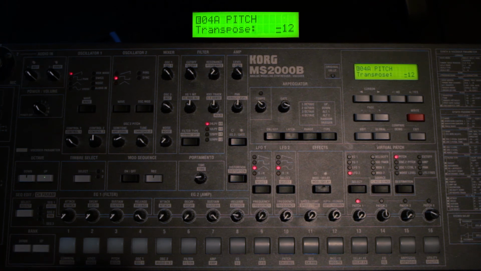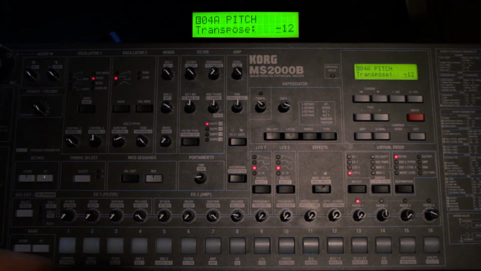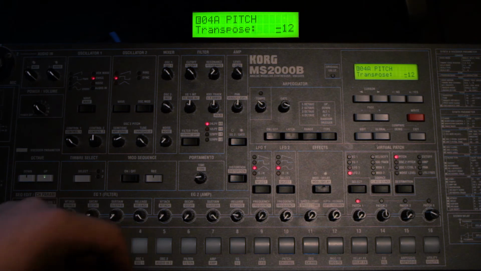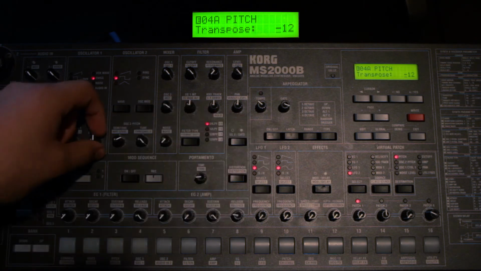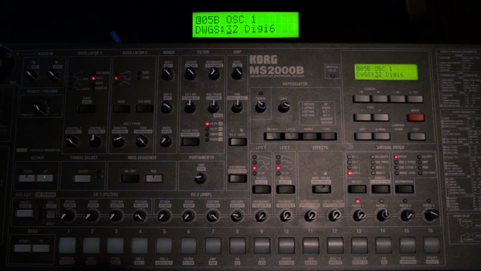So from there, we want to go to oscillator 1, make that WGS, and choose number 32, which is Digi 6.